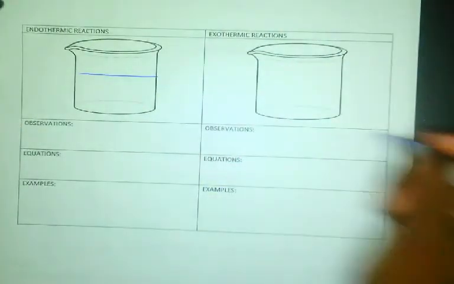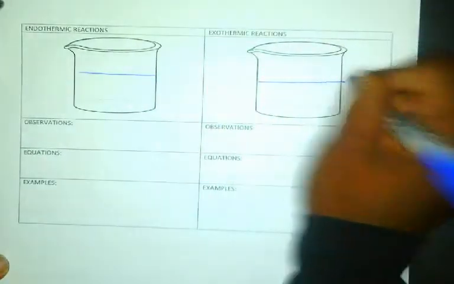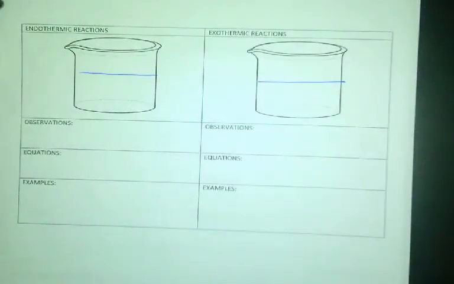So I'd like you to label the two beakers. I'd also like you to give me some reactions. So what might you see? Is an endothermic reaction one that you would see the condensation on the outside? Is it one that you would see sparks? Is it one that you would see steam come off of it? And the same thing for exothermic reactions.